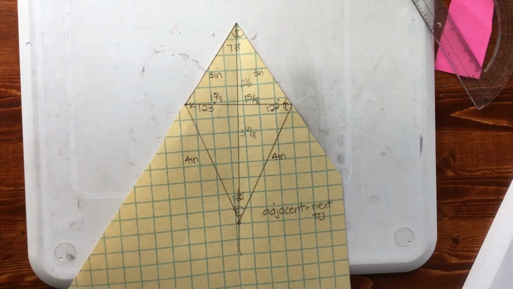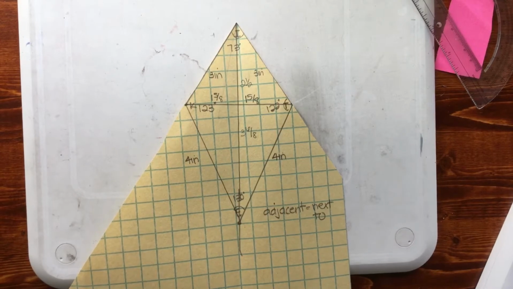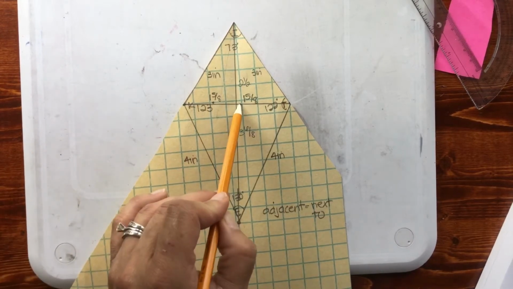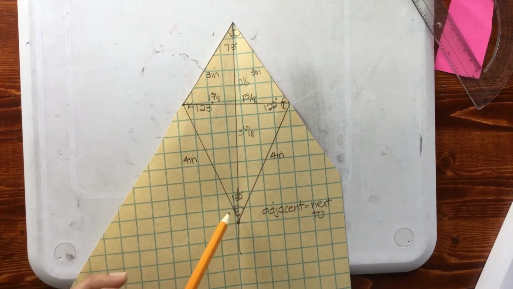Hi everybody, before we start the lesson 19 problem set, I wanted to talk a little bit about the diagonals of a kite. So I went ahead and drew the diagonals and measured them. And so here's what I found. My diagonals do intersect in my kite.